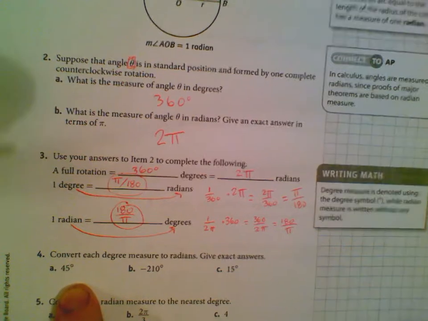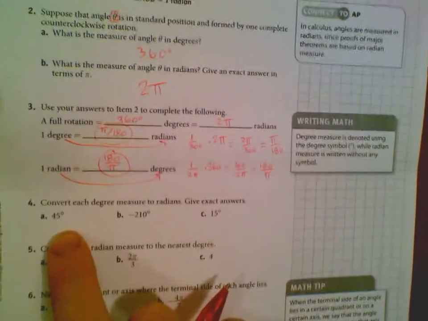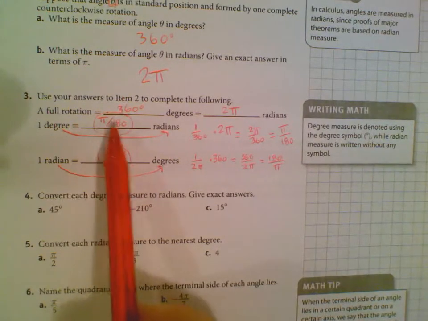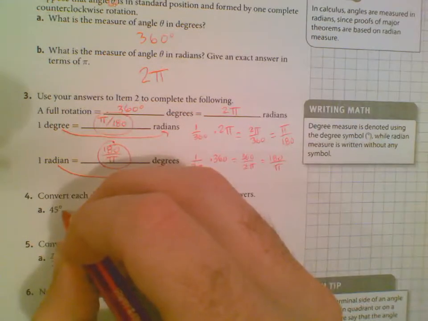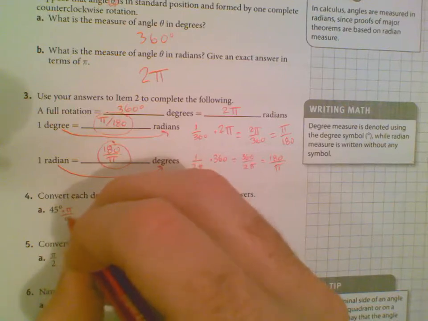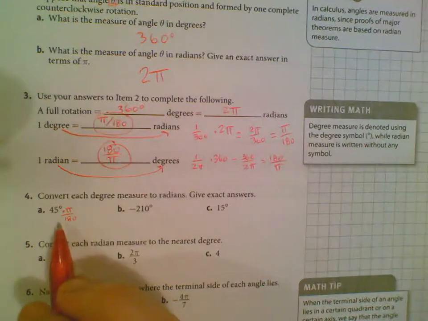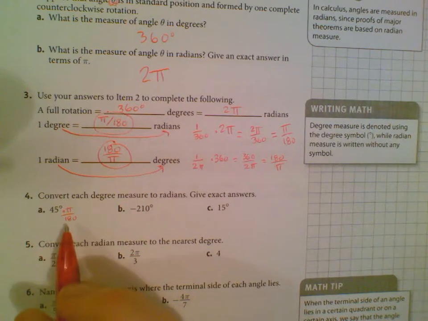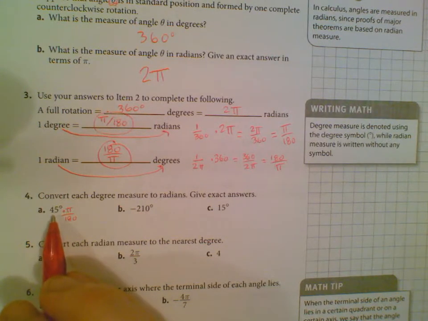45 degrees. We're going from degrees to radians. That's when I times by pi over 180. So let's times this by pi and put it over 180. I've pretty much already written the fraction, so the question just becomes, how do I simplify 45 and 180?